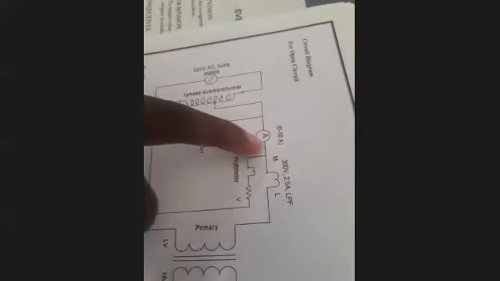losses. See, this voltmeter will show the supply voltage. This ammeter will show the no load current taken by the primary winding of the transformer, because on the secondary side zero current will be flowing. So here I0, and this wattmeter shows the no load power. Wattmeter काय करेल? No load power show करेल.